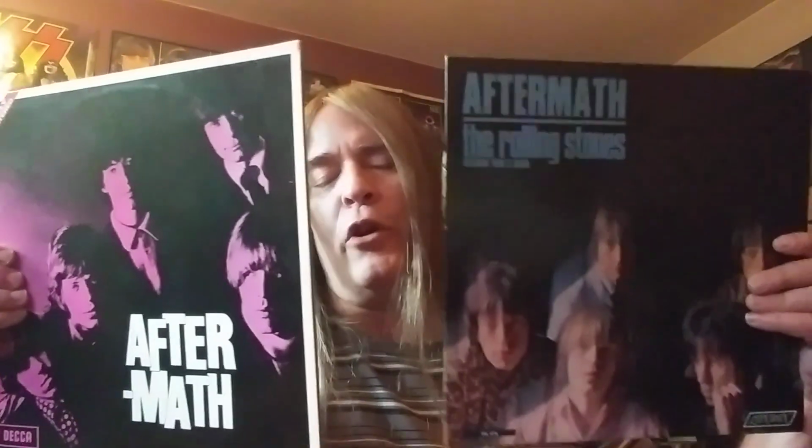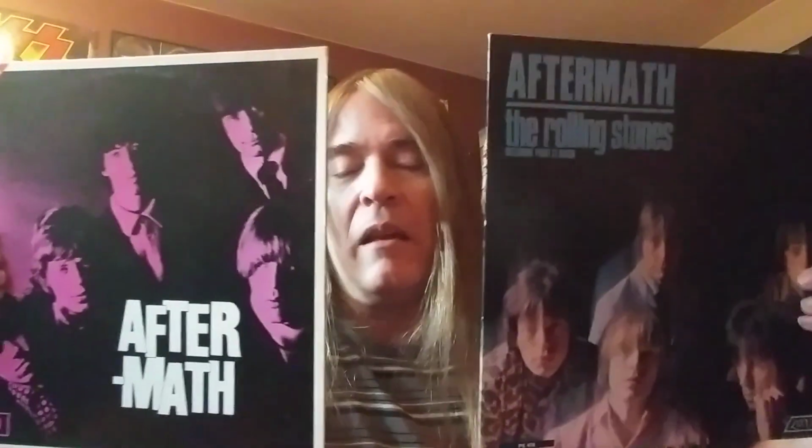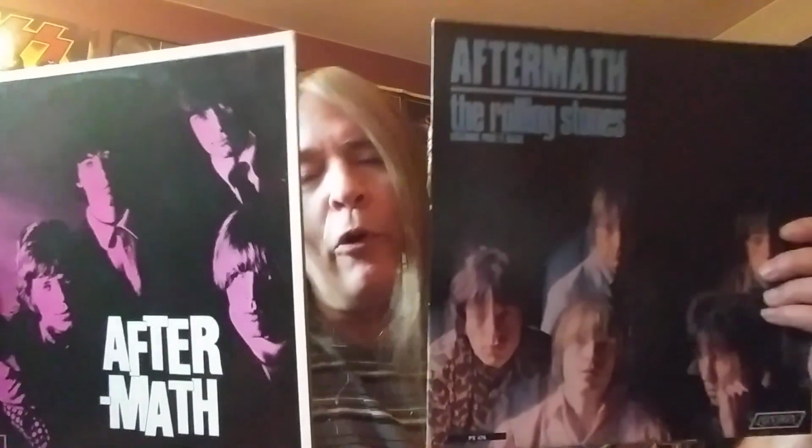Now, first round regarding the album cover. For the UK, we have that purple shadow cover, and for the US, we have that blurred cover. Honestly, I really like both album covers, but if I had to choose, I would go for the US or North American blurred cover.